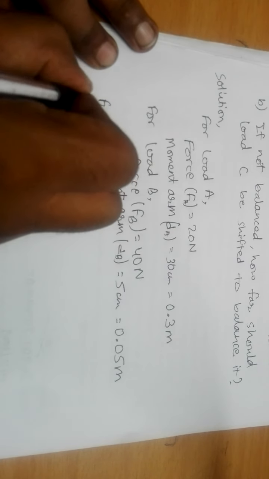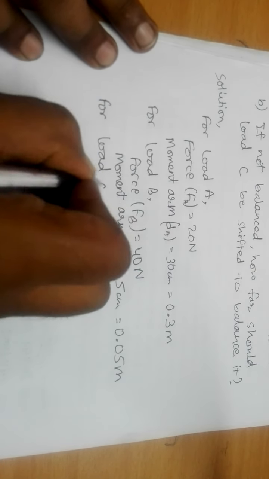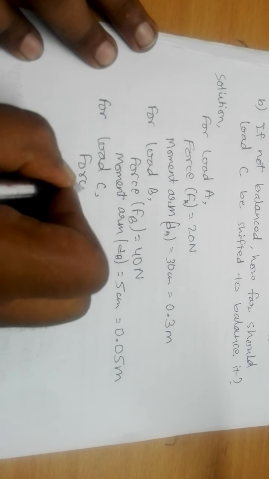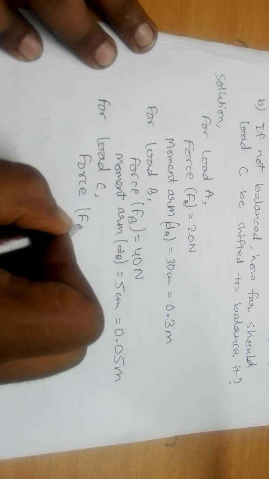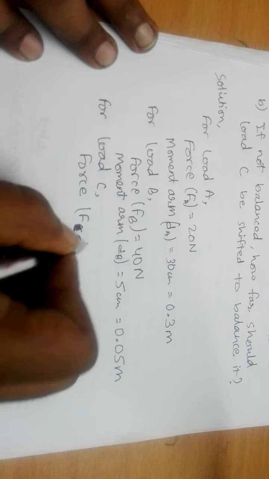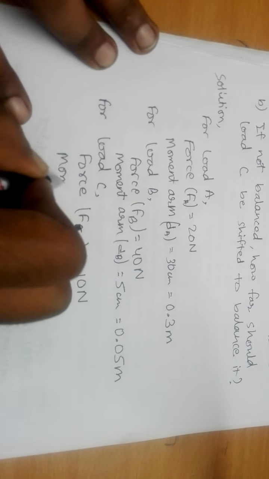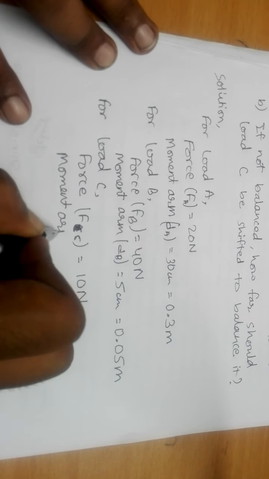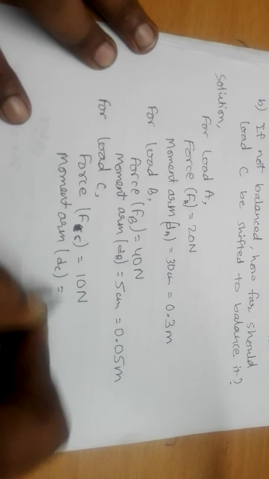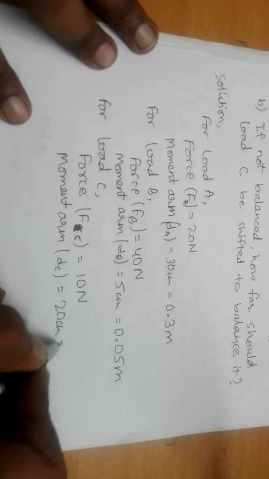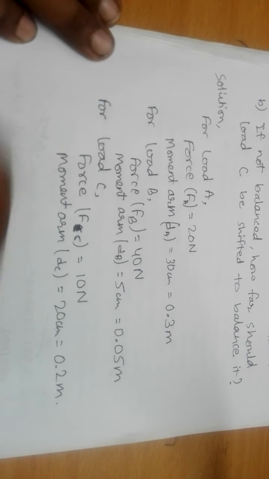And for load C, force FC is equal to 10 Newton, and moment arm DC is equal to 20 centimeter, that is 0.2 meter.